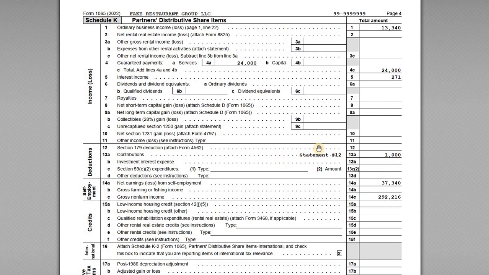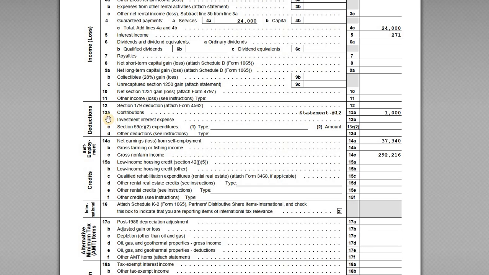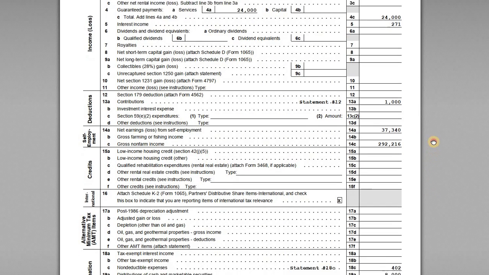All right, so now the other separately stated items. So remember, interest income, there was $271 of interest income. That is separately stated here. It's not included in line 1. Charitable contributions reported down here on line 13A, right? $1,000. Again, it's separately stated. It's not included in line 1.